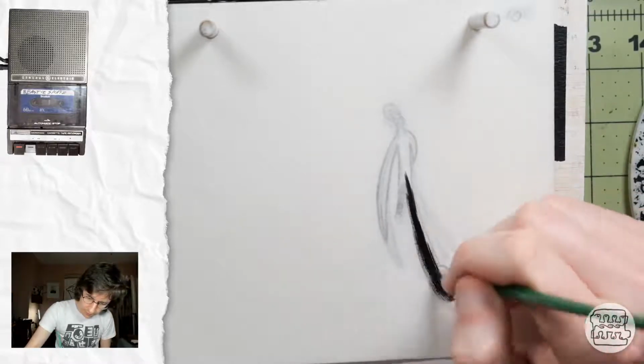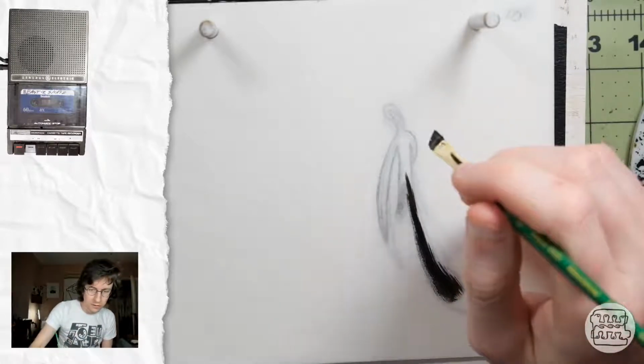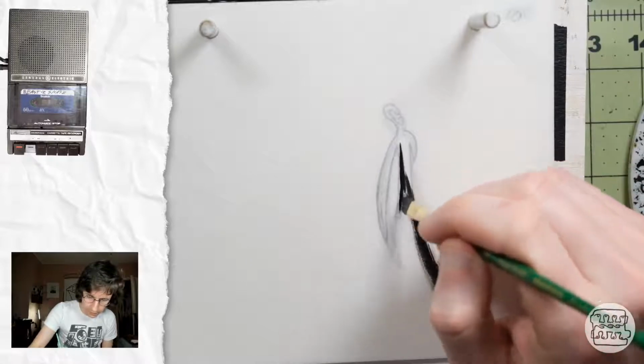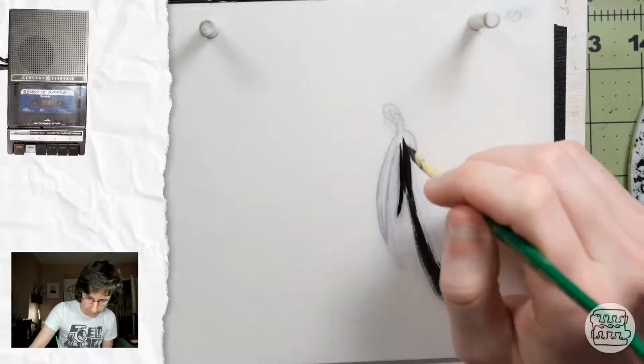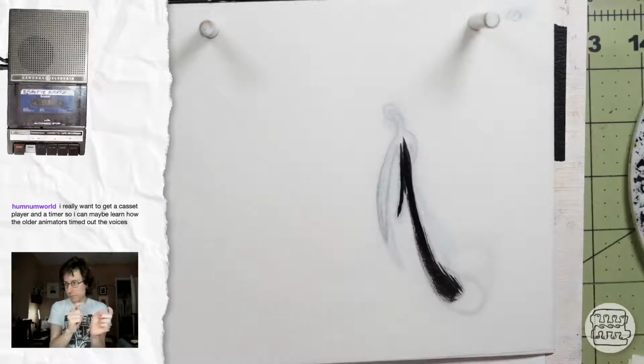But what I like about this cassette deck is that you can see the progression of time with it. If you look closely on the time lapses that I post, you can see the tape sort of going vroom, vroom, vroom.